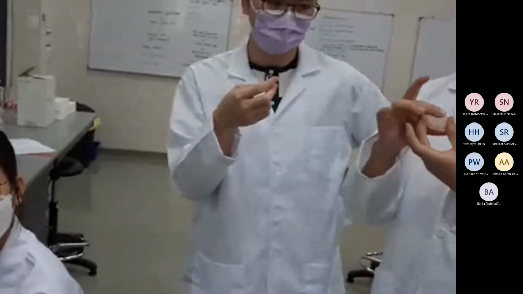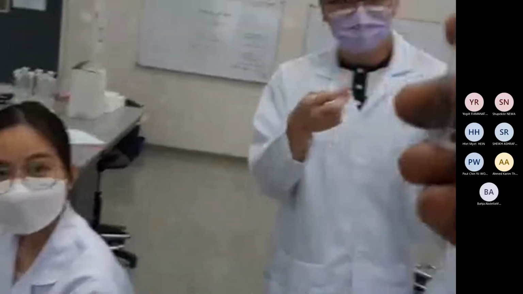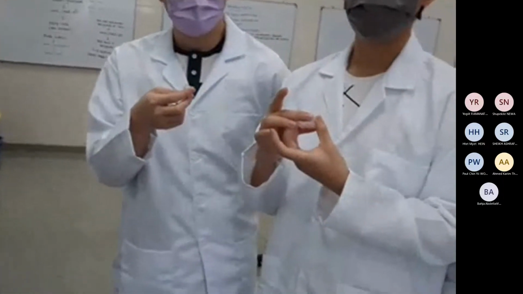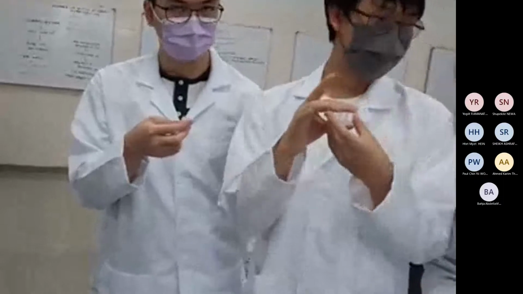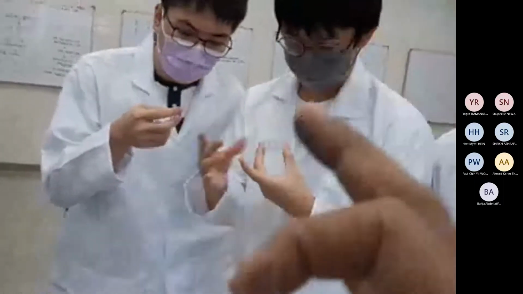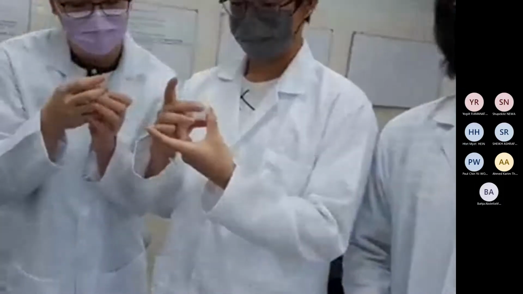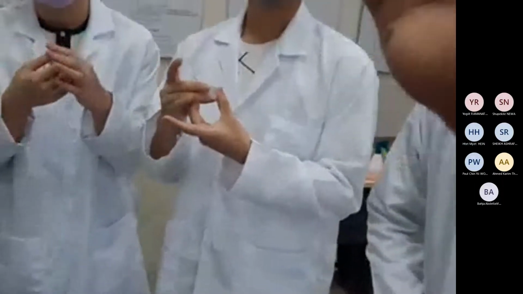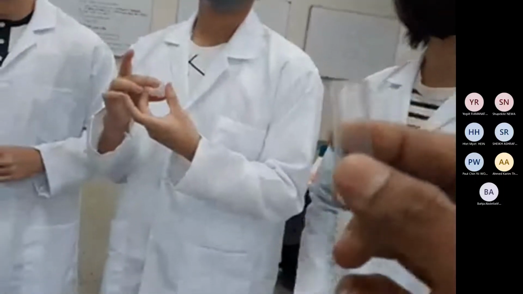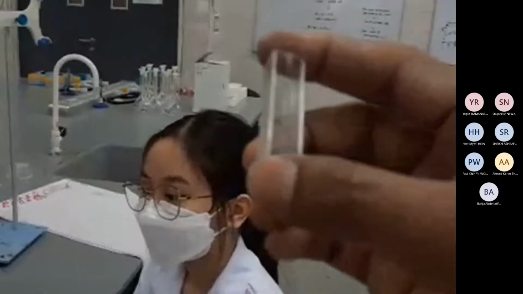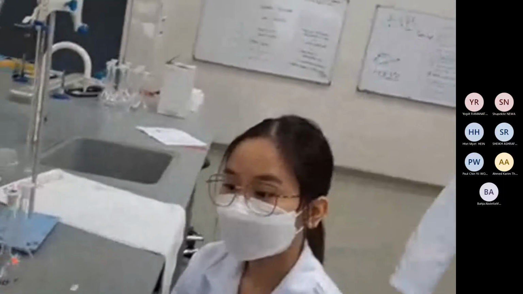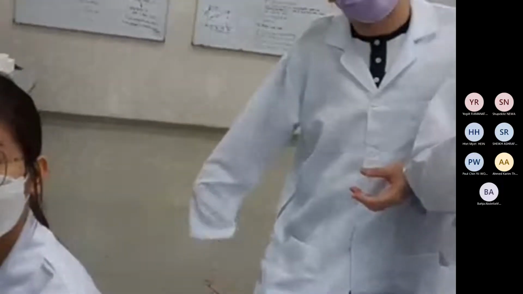Another thing is, before you put it here, take a tissue and wipe these two sides. Make sure it is dry and there is no mark on it. If there is any bubble trapped inside, it will give you a wrong result. So there shouldn't be any bubble as well.